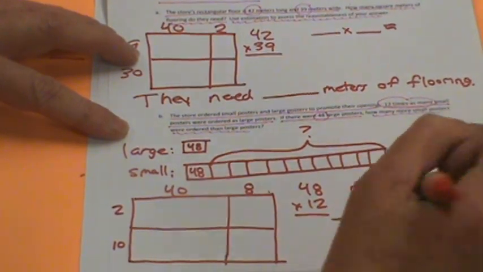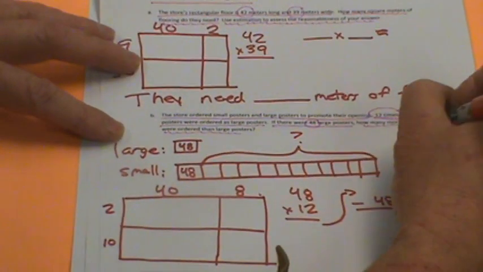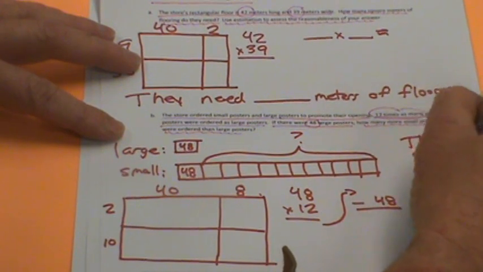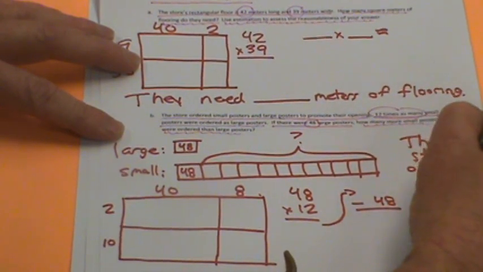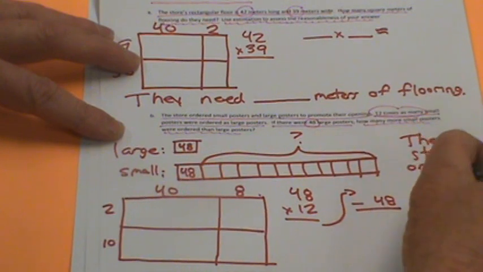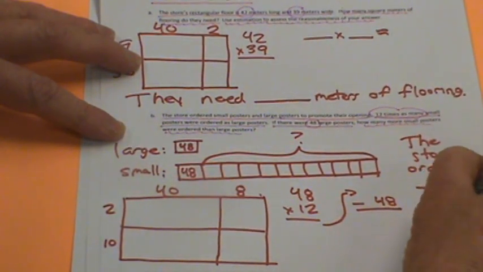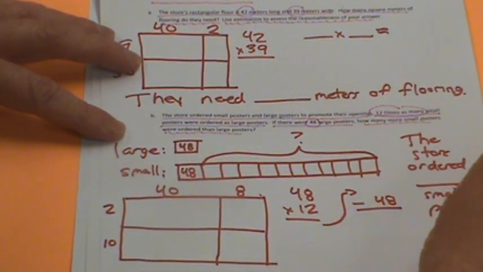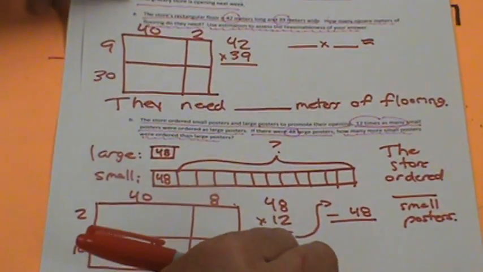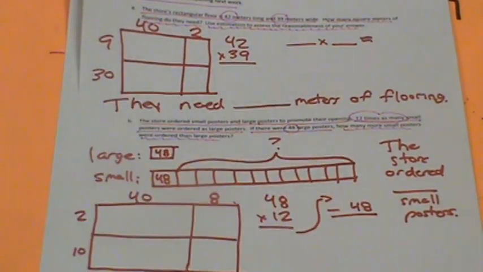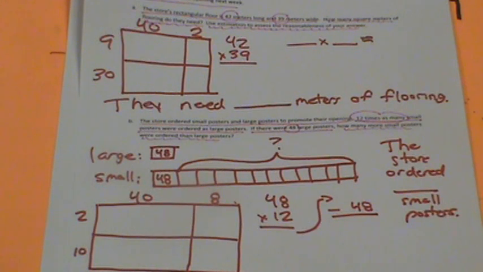Does that make sense? Then you could say the store ordered blank more small posters. All right. So you have all that great information there, and go ahead and pause if you need to.